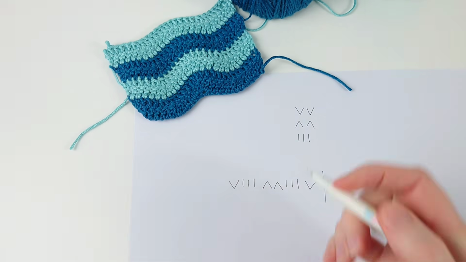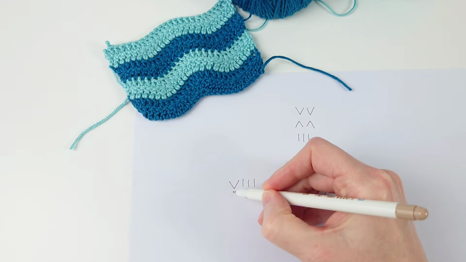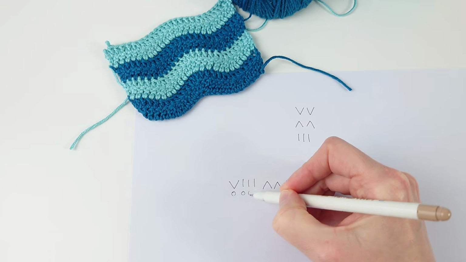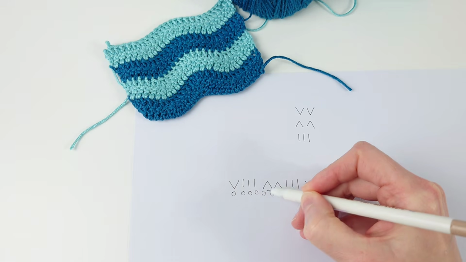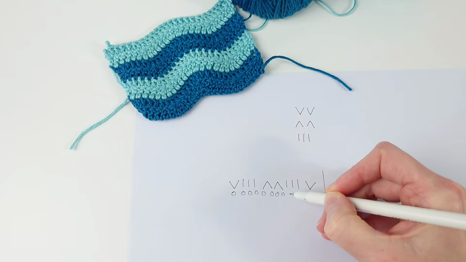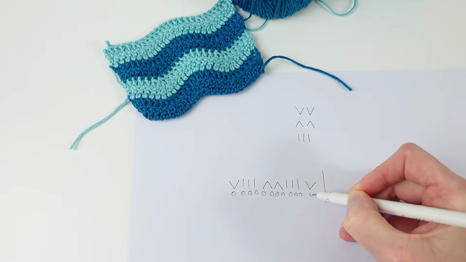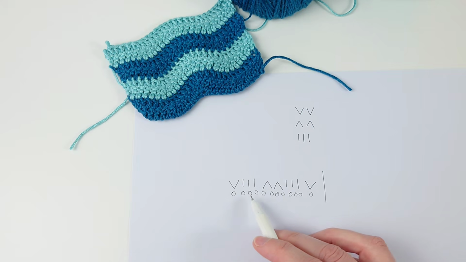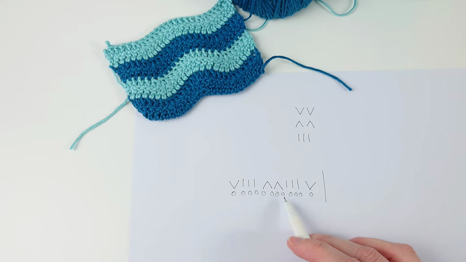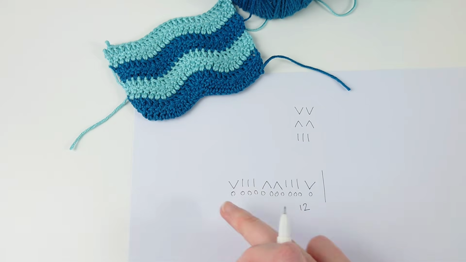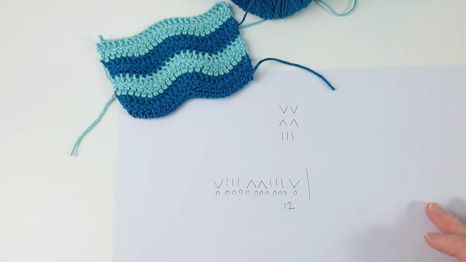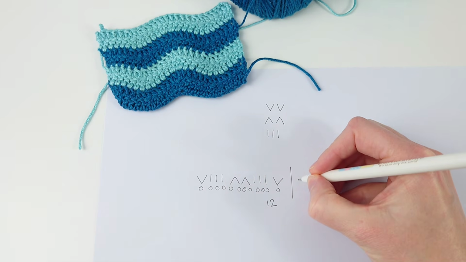So then all we need to do is to just mark how many chains we need to do. So we have 1 for the increase, 2 for the decrease, and then we can calculate that this is 1, 2, 3, 4, 5, 6, 7, 8, 9, 10, 11, 12. So our pattern repeat is going to be a unit of 12. And we would just then repeat that.